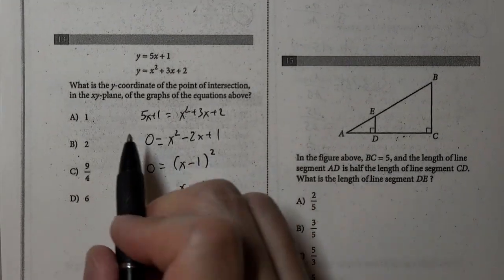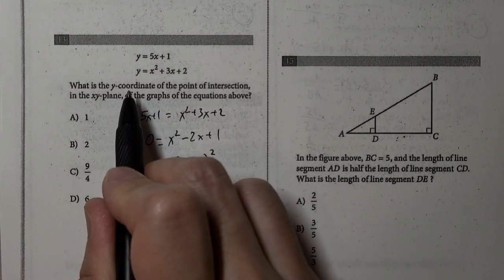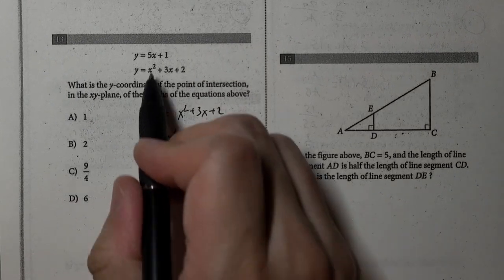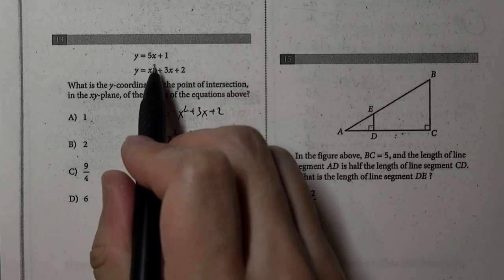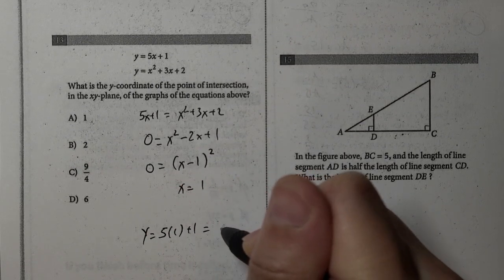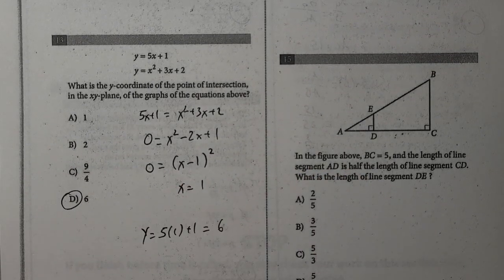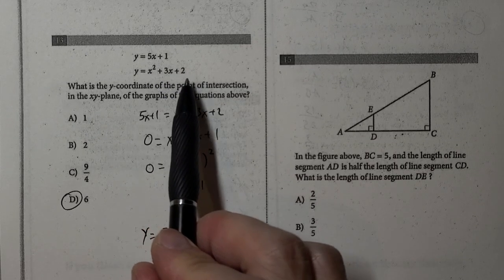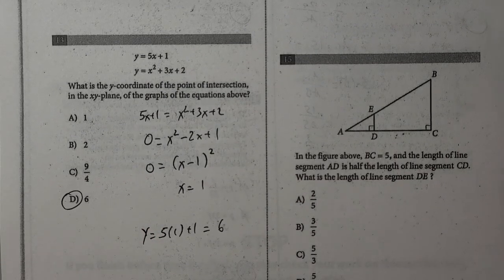But we are interested in the y-coordinate, so not A. Be careful there. We can plug into either one, doesn't matter. Let me plug into the first one. Y equals 5 times 1 plus 1, which is 6. Answer is D. And you can even check real quick. If you plug in 1 here, it'll be 1 plus 3 plus 2, which is also 6, as expected.